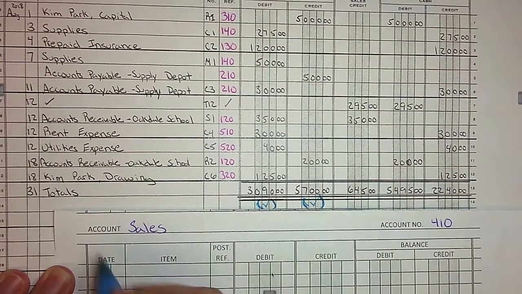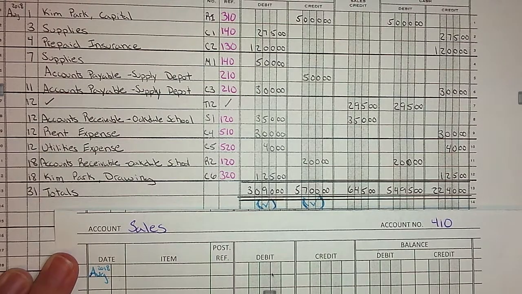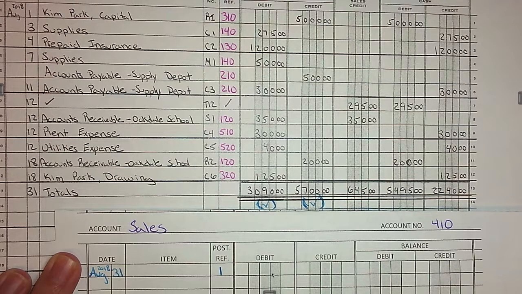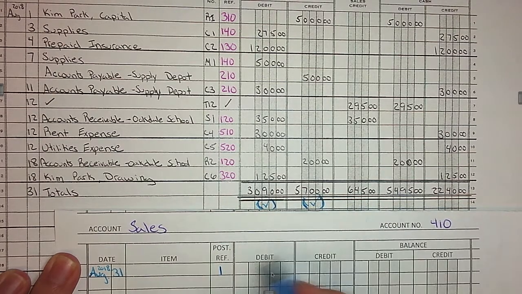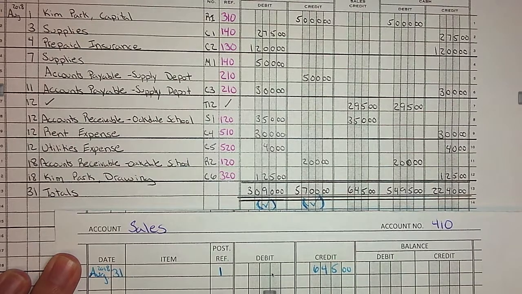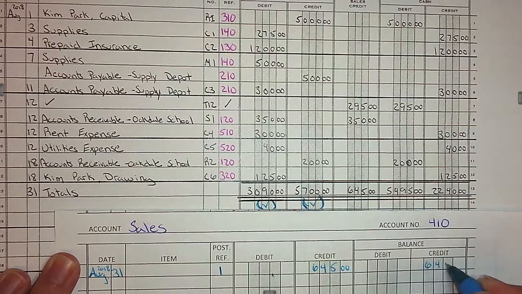It's the first time we're using sales, so we need to put the month, August 2018. We're going to be posting the total, so the 31st is the date. Nothing in the item column. Post reference column is still what page did this come out of. This came off of page 1 of the journal, so 1 for page 1. We're just pointing back to the fact that it came from page 1 of our journal. This is the sales credit column, so I'm going to credit sales for the total of $645.00. The account did not have a balance prior to this, so I'm going to do a credit balance of $645.